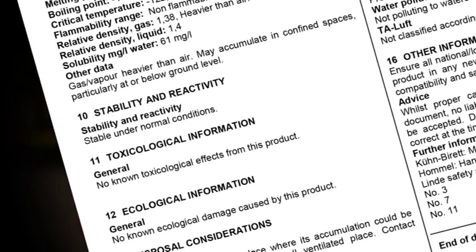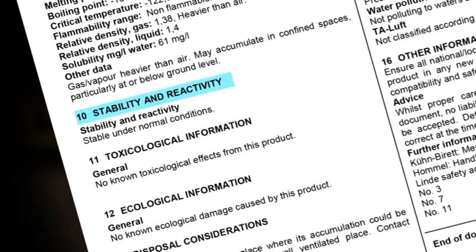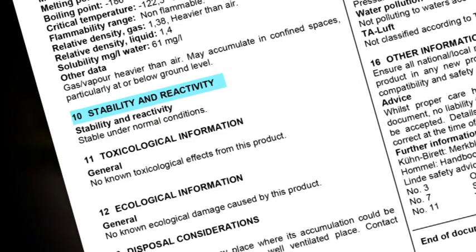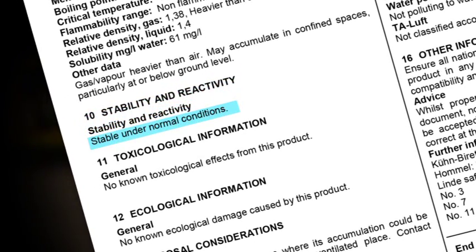Skim through the sections until you find Section 10, which is always about stability and reactivity. You can see here that argon is stable under normal conditions. Now you know that it's not normally reactive. That's how the globally harmonized hazard communication system works. It makes it very clear what the hazards are and how to find the information you need to protect yourself and the people around you.